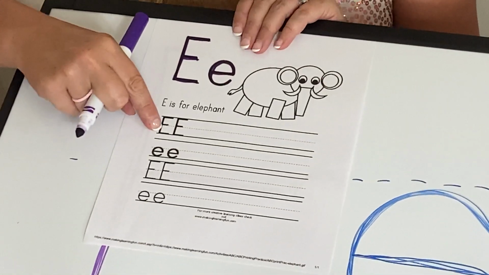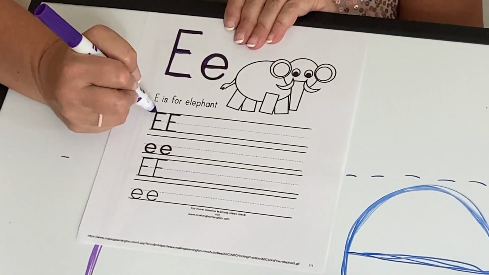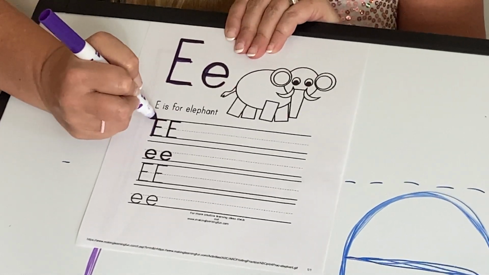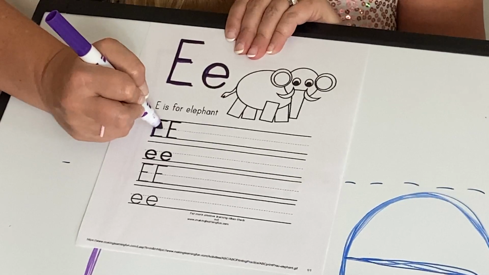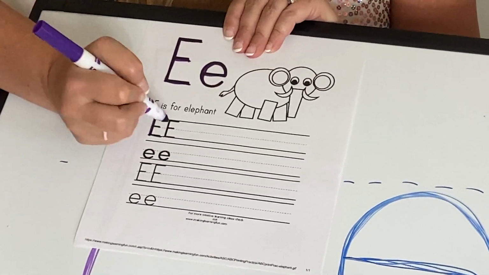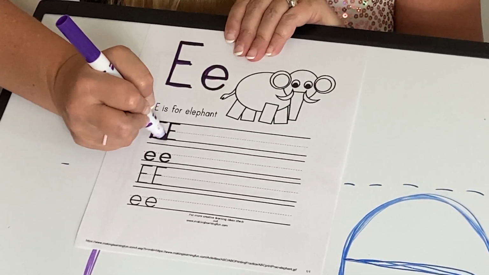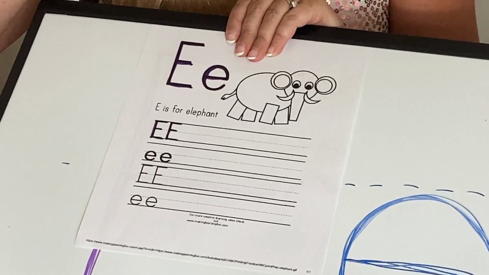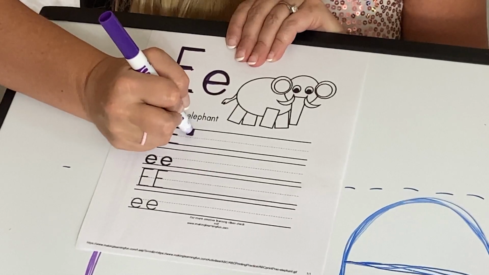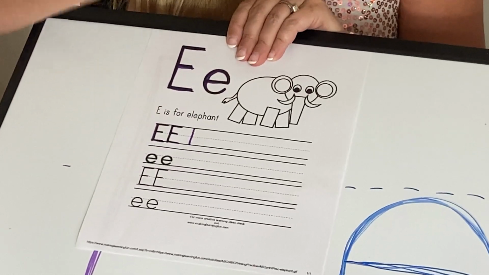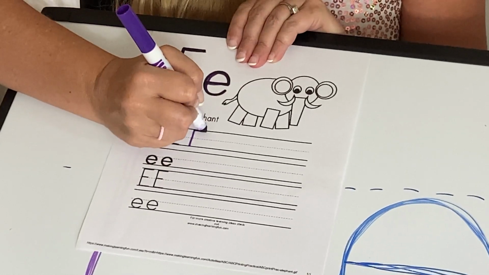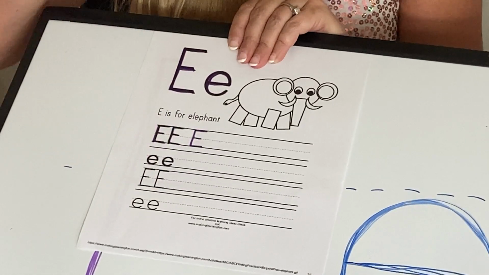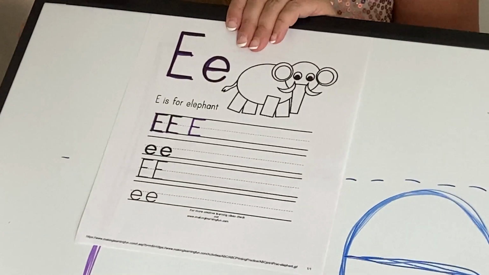Okay, now let's come down here to our capital E's. We're gonna draw one all by yourself, or tracing it down, top, middle, bottom. Try it again. Start at the top, down, top, middle, bottom. Let's do it all by yourself. Straight line down, pick it up, top, middle, bottom. How'd you do?